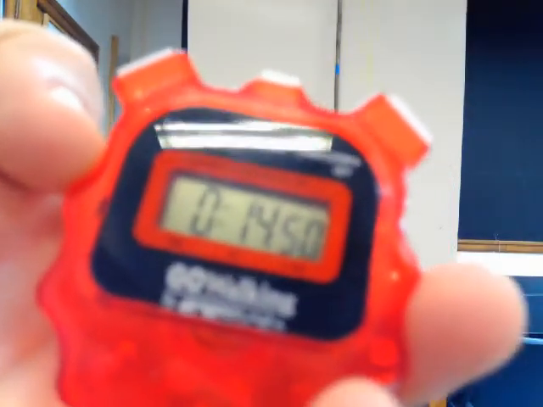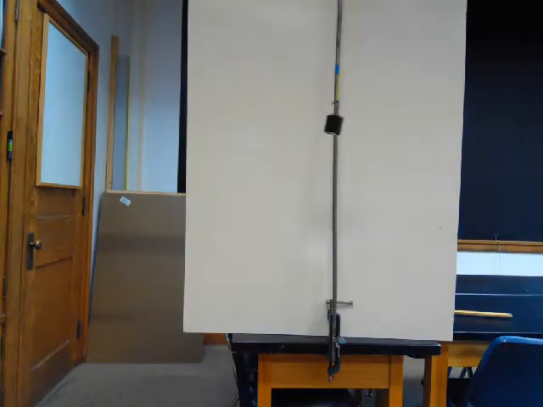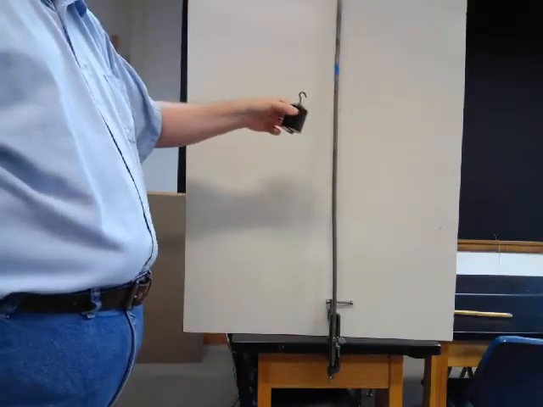Ready, go. 1, 2, 3, 4, 5, 6, 7, 8, 9, 10. All right, 14.5, and I'm okay with that. Those aren't very big changes. Right? I mean, we can certainly do a kilogram. This is not on your list, but you can do it if you like.